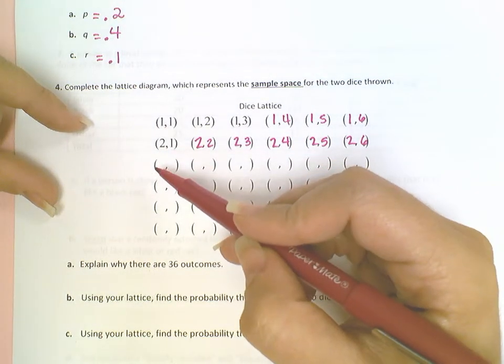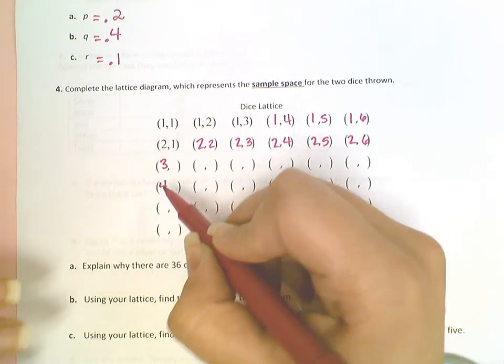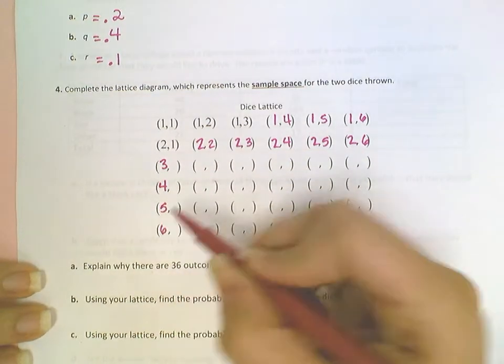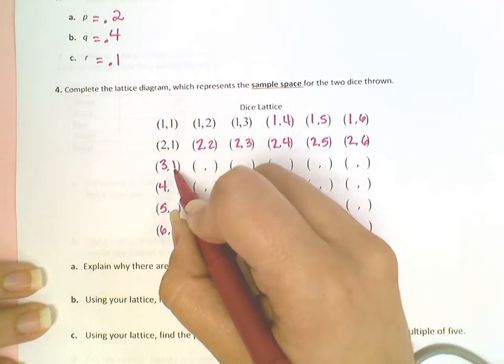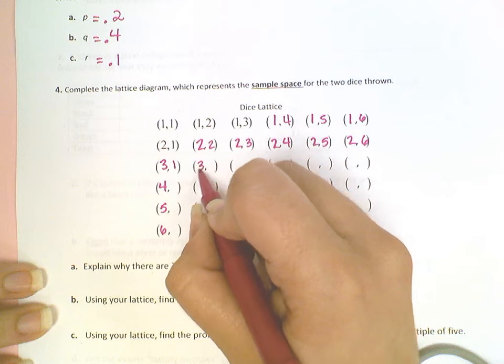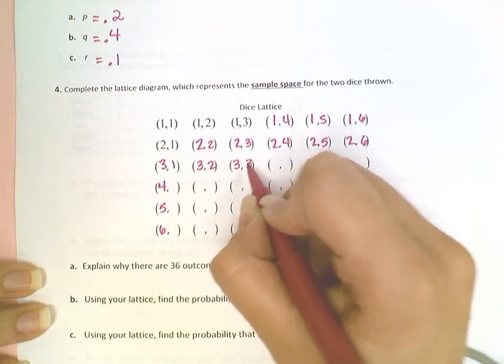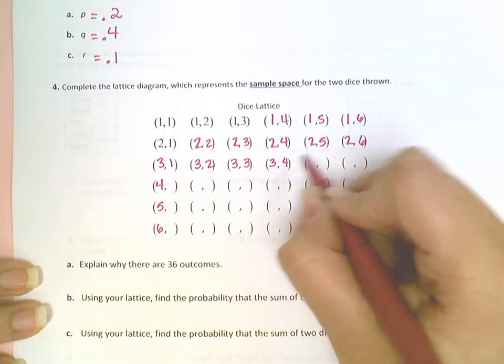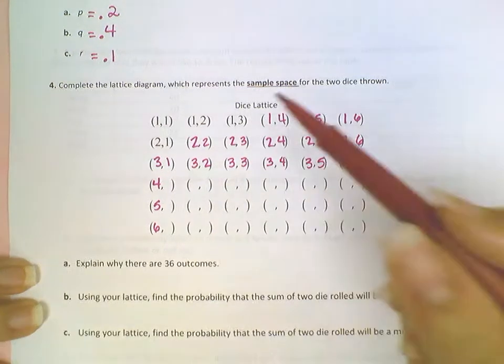And then if the first die landed on a 3, or a 4, or a 5, or a 6, we can write down the possibilities for the second die. It would be a 1. First was a 3, so the second would be a 2. If the first was a 3, the other option could be a 3. And we'll complete the whole lattice.